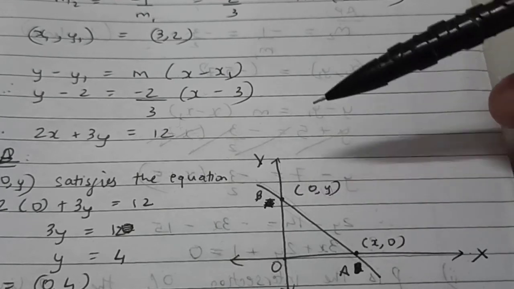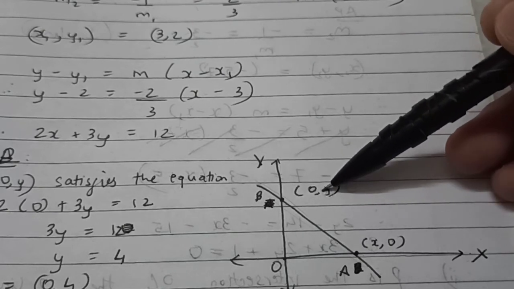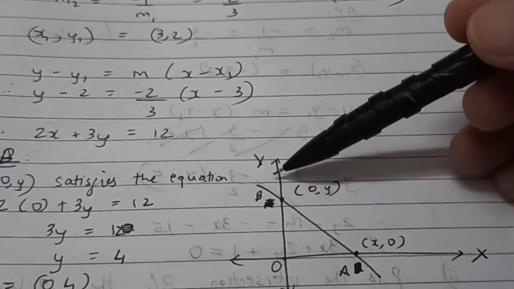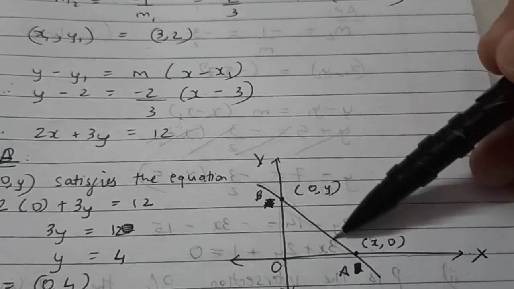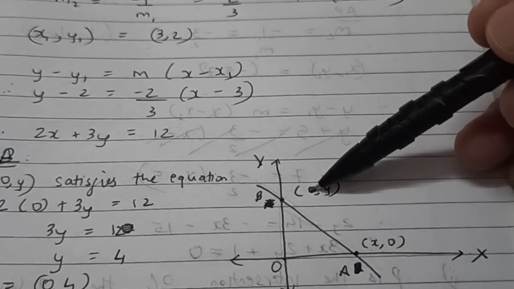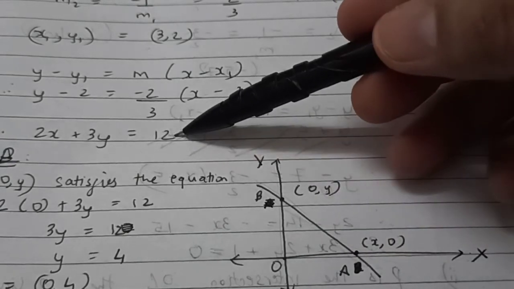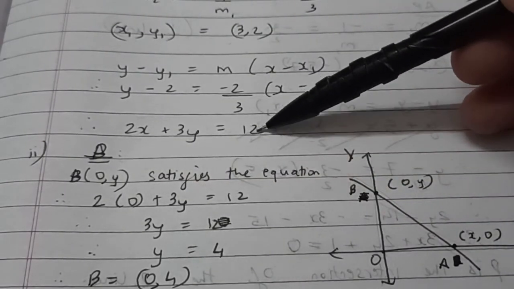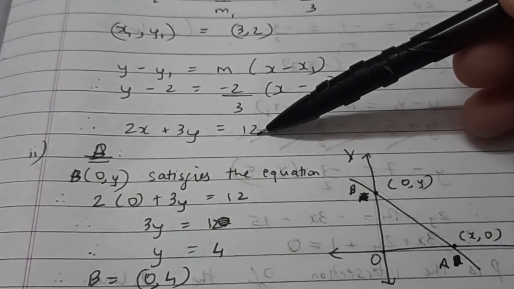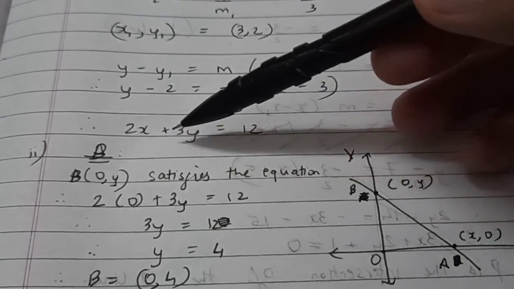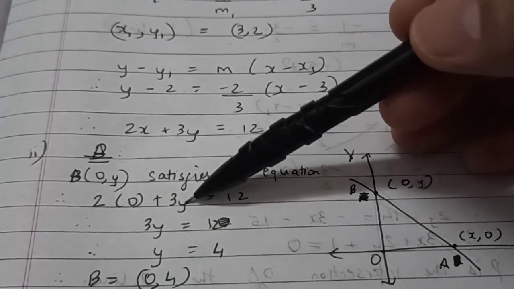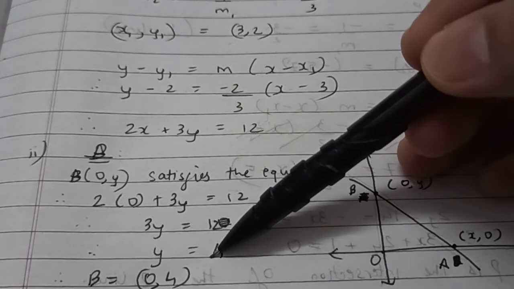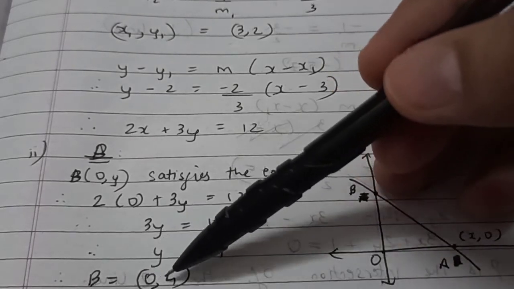One method is, we know that this point B not only lies on the y-axis but also on the given equation. That means it will satisfy this equation. So point B, (0, y), satisfies the equation, this one. So if I substitute x as 0 and y, I keep it as y, I solve and get the value of y. So I'm getting B is equal to (0, 4).